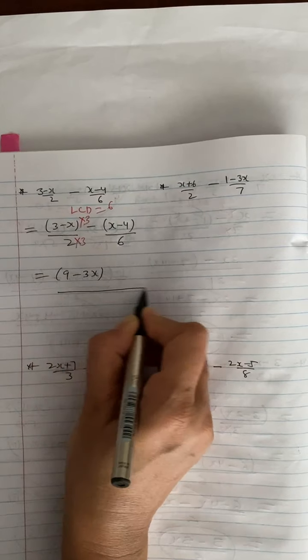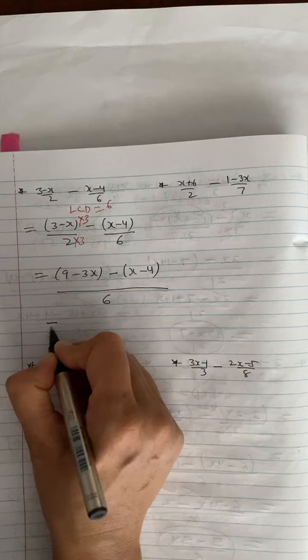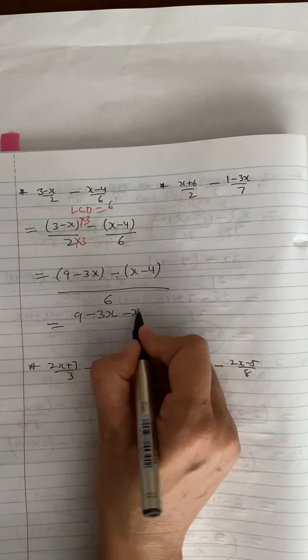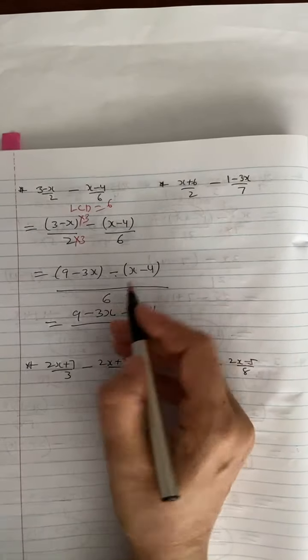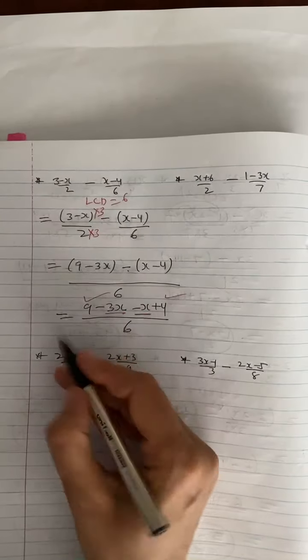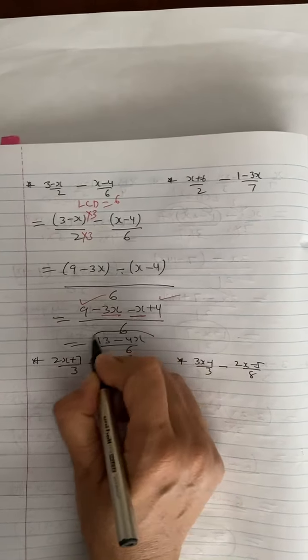Again, you can have this bracket or leave it. Minus x minus 4, open bracket. 9 minus 3x, minus outside, change the sign. Divide by 6. Collect like terms. So 9 plus 4 is 13, minus 4x, divide by 6.